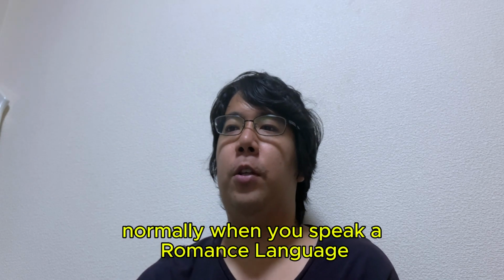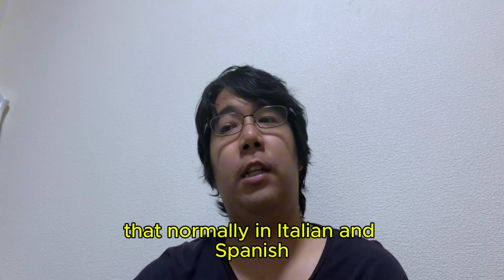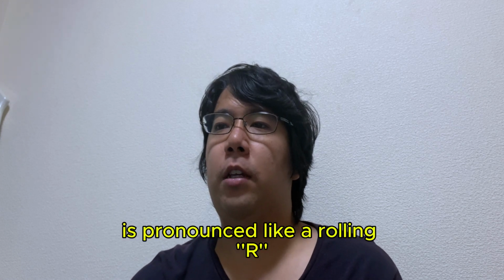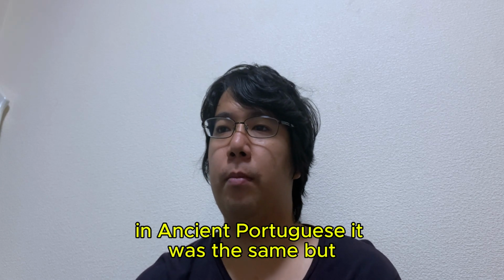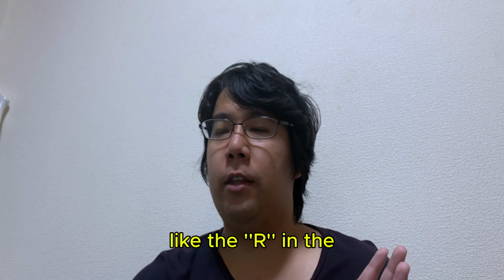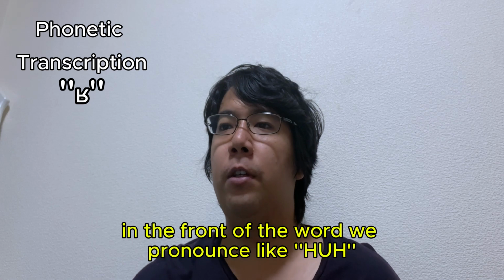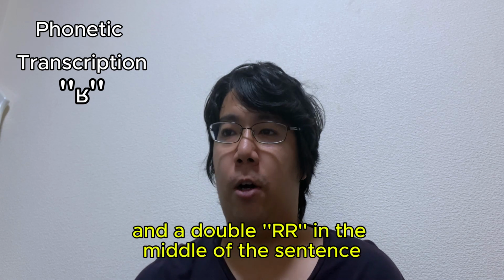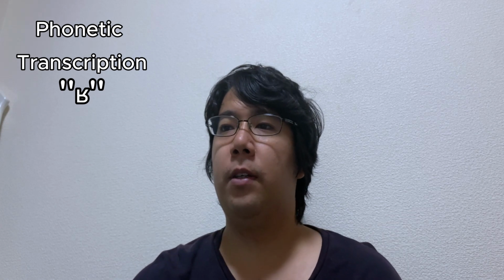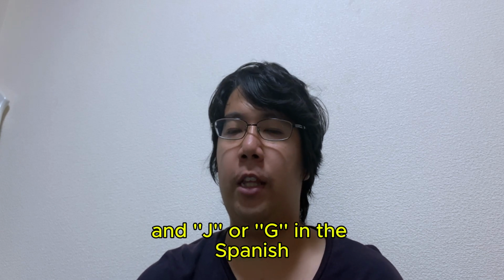Normally, when you speak a Romance language, you have a sound of the R that in Italian and Spanish, and I think also in Romanian, is pronounced like a rolling R. In old Portuguese it was the same, but in modern Portuguese we pronounce the R at the front of the word like an H, and a double R in the middle of the word we also pronounce like an H. It sounds like an H in English and J or G in Spanish.